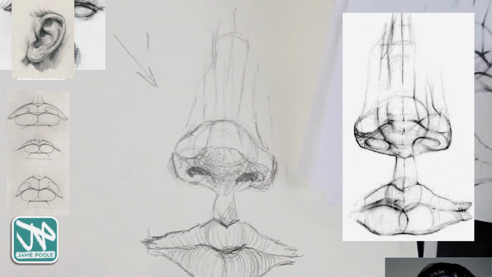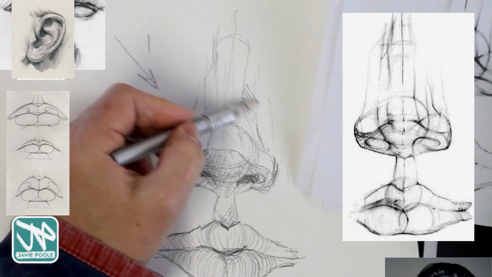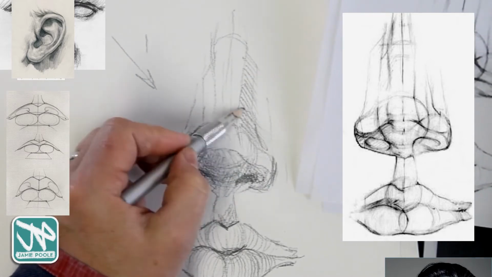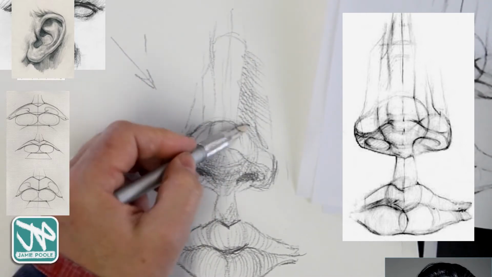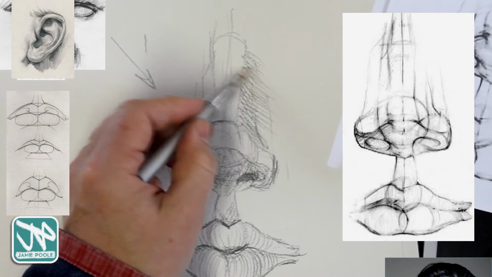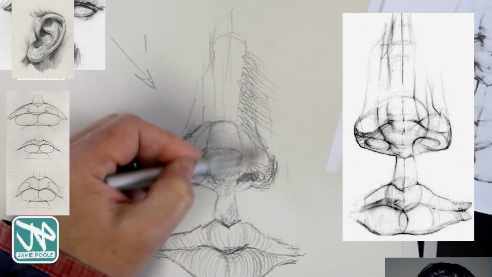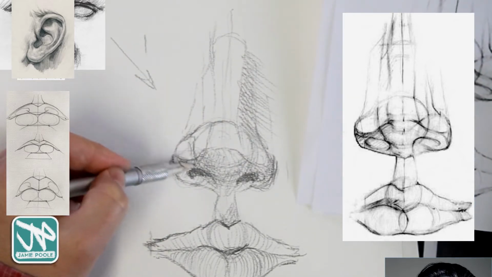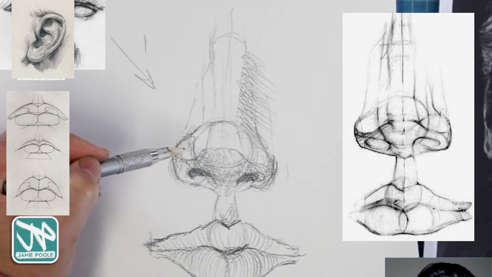Okay, and then if there's more light on this side, we're going to have lines going down in this direction and off onto the cheeks. And obviously we've got two spheres either side, which is the old nostrils too. I did have a nose.